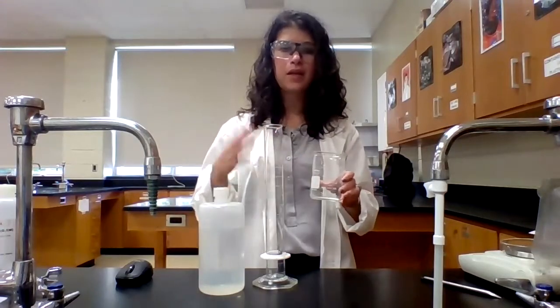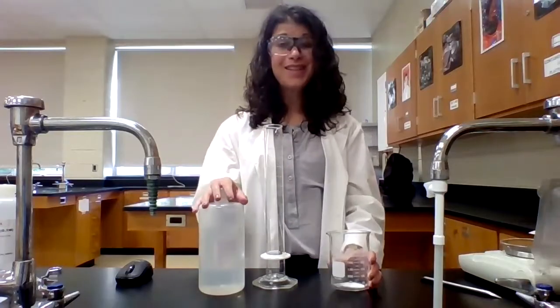All right, so now that I have my unknown carbonate heated and dried to a consistent mass, now I actually need to add water to it. So I'm gonna add water to this for when I react it with the calcium chloride. I need to measure out about 200 milliliters of water.